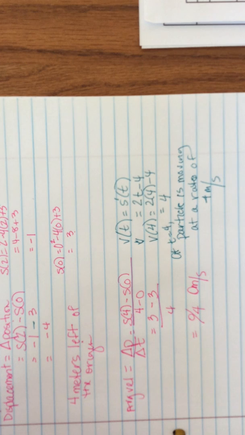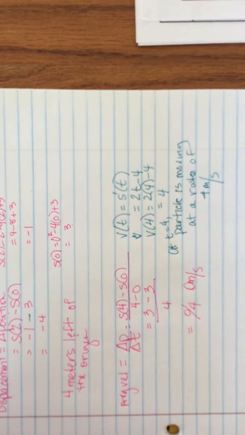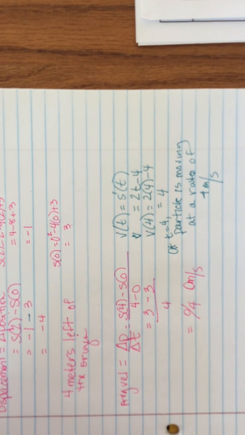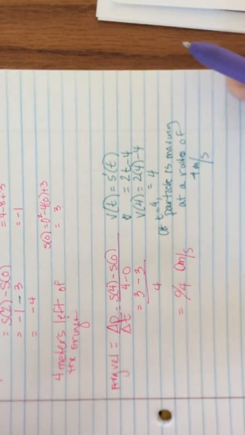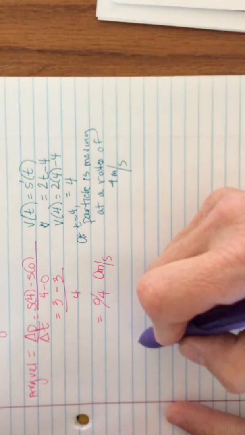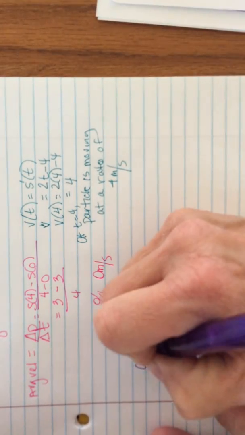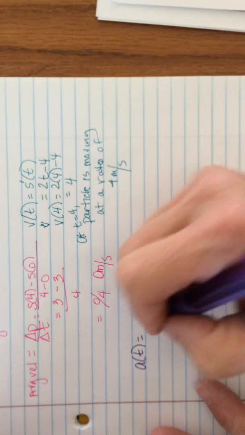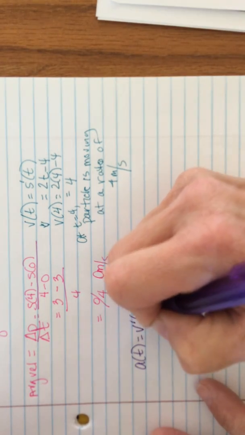Okay, then the next question, very similar, but this time the question is, what is the acceleration of the particle at t equals 4? So now we want to talk about acceleration. Remember what we said about acceleration. A of t is the first derivative of velocity.